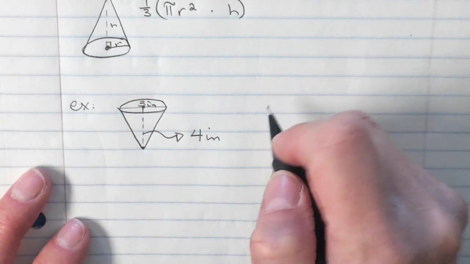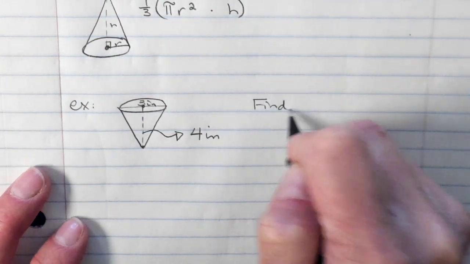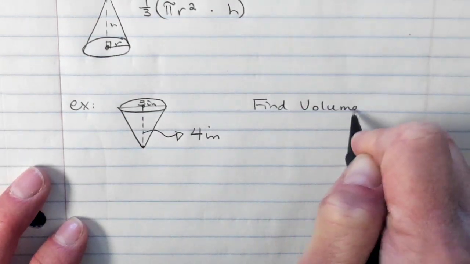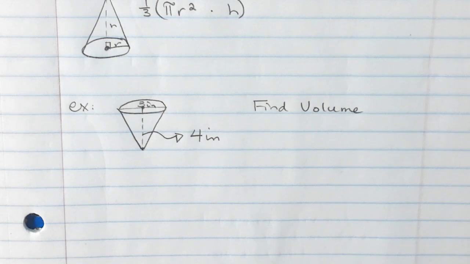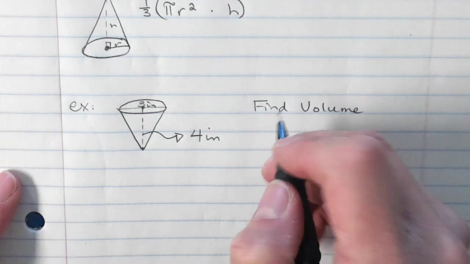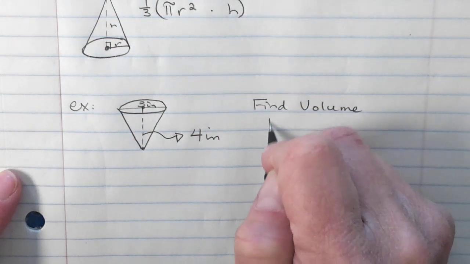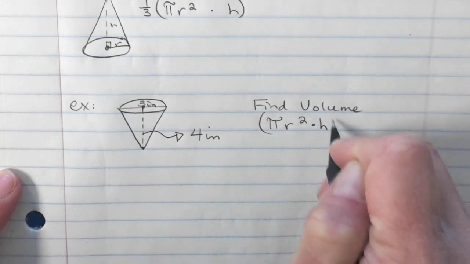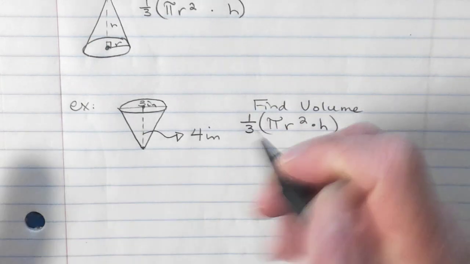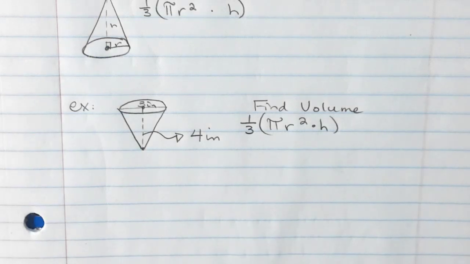And our job is to find our volume. I'm literally trying to find out how much fudge we're going to fill into this cone. So to do that, we need to take pi r squared times our height with a 1/3 out in front. Because without the 1/3, that's the volume of a cylinder. We aren't getting that much fudge.